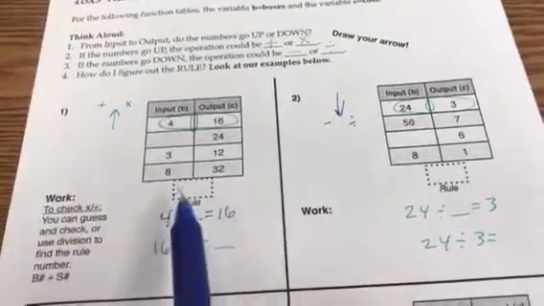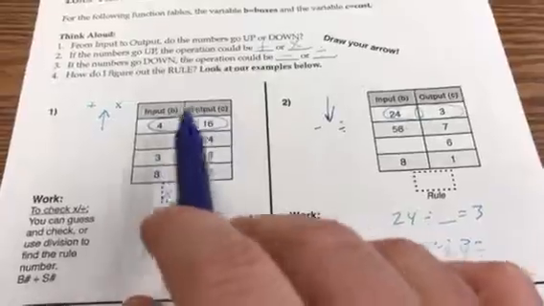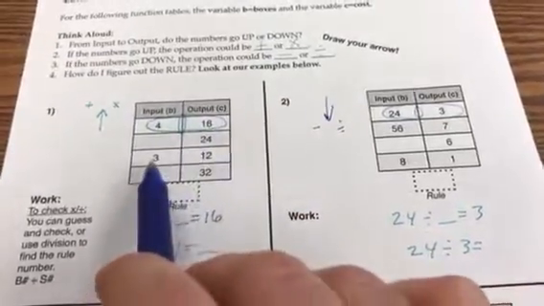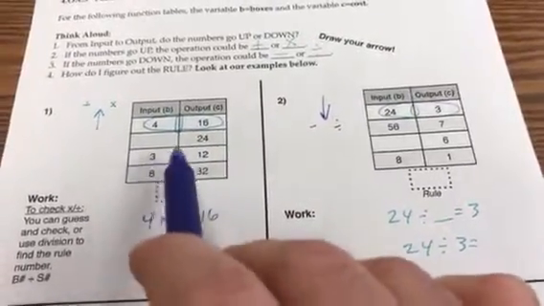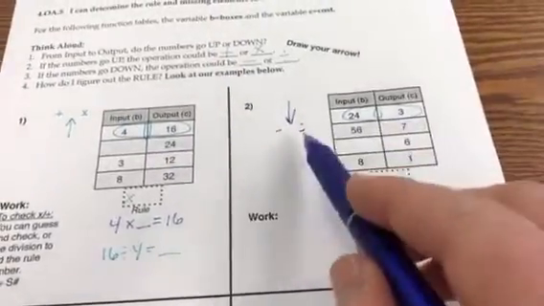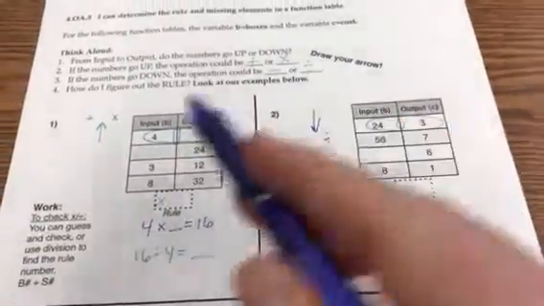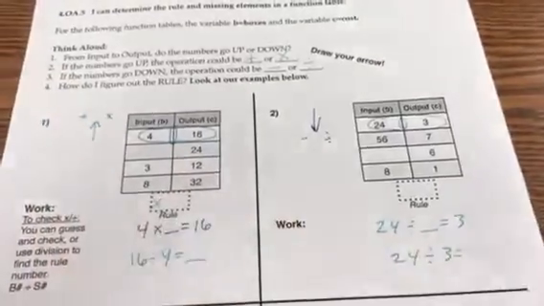So we've decided that this is multiplication because we tell ourselves 4 times what, or 4 times something equals 16. I know it's multiplication because 3 times something equals 12, that type of thing. Okay, same thing over here. Oh, I know it's division because backwards 3 times something equals 24, 1 times something equals 8. And so those are good signs to tell you that it's multiplication or division.